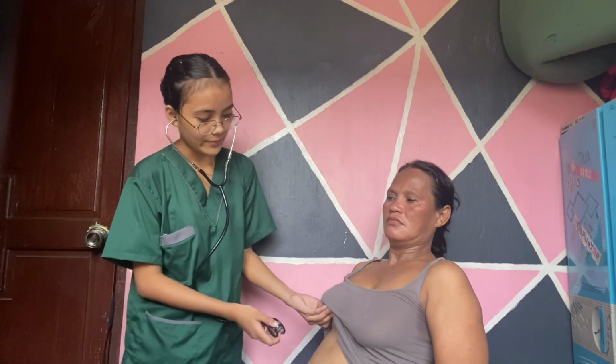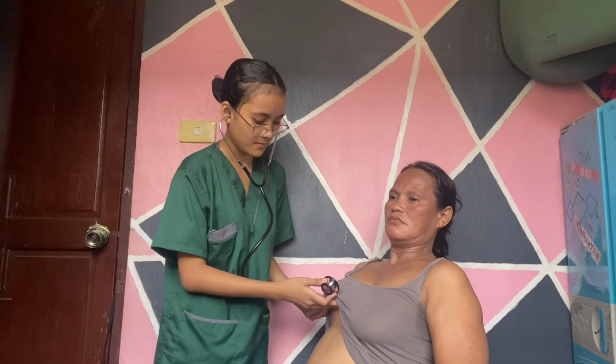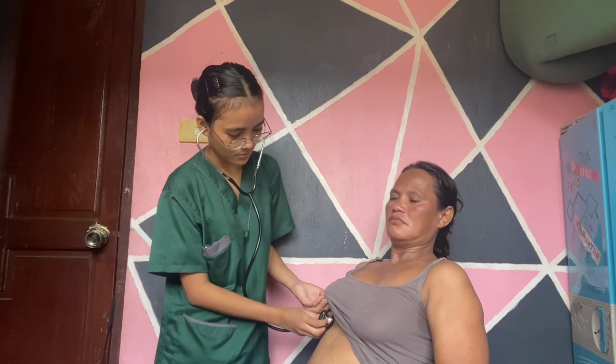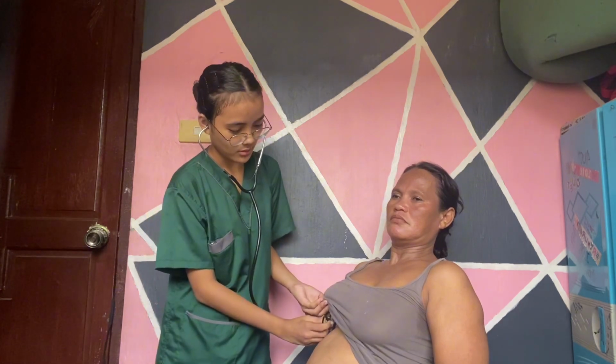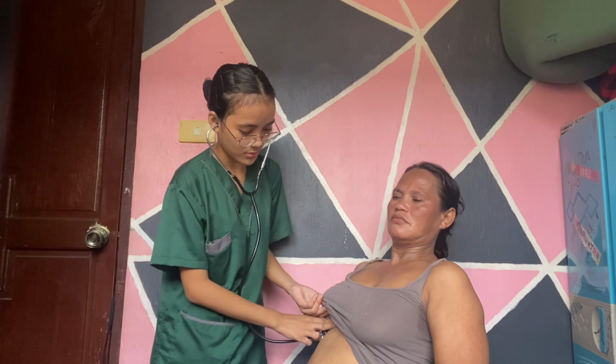Next, I will be auscultating for the heart sounds. So I will be using my stethoscope and the diaphragm. This is to assess the strength and the rhythm of the pulsations. So we'll now begin on the apex of the heart of the client. Here.